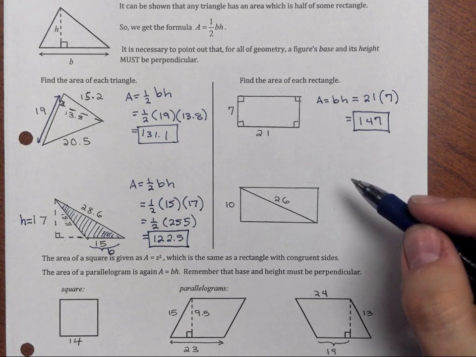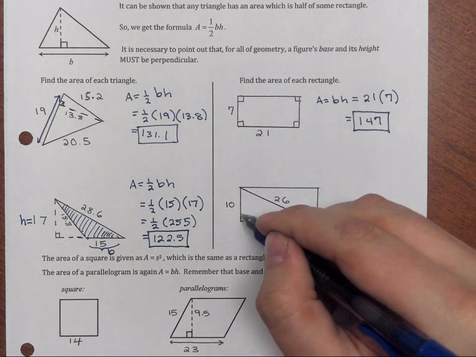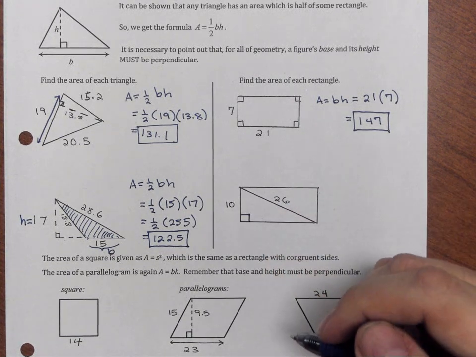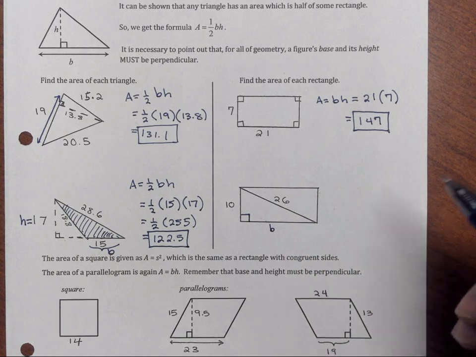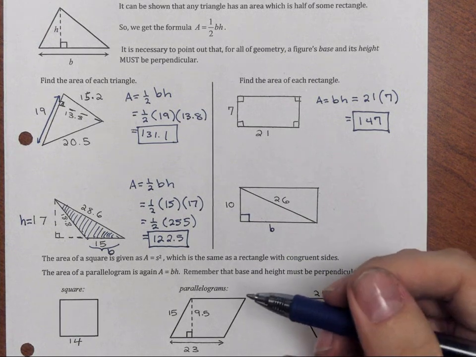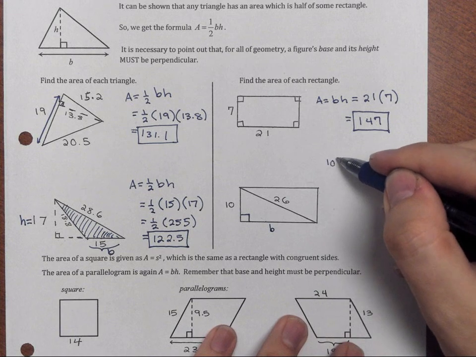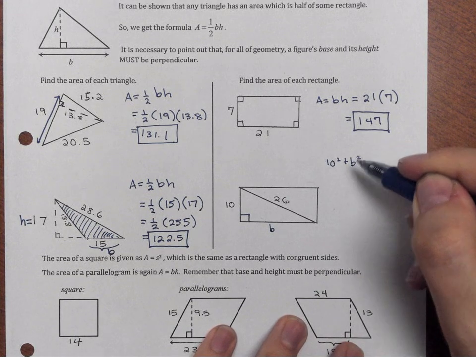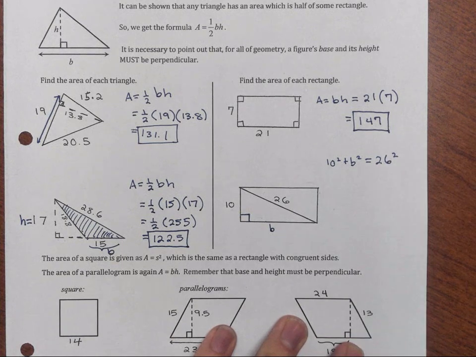But what we know about rectangles is I have 4 right angles. In particular, this is a right angle. Now, if I have a right angle there, that means that I can do Pythagorean theorem to determine this unknown side length. That's precisely what I need to do so that I can actually determine the area. 10 squared, plus I've called it b squared, is equal to 26 squared.